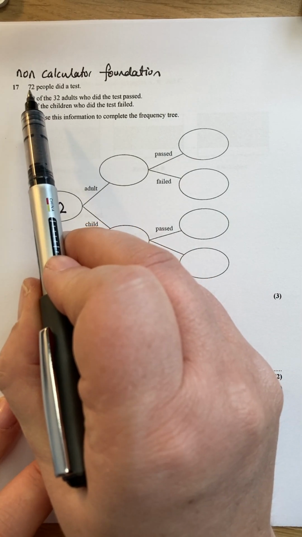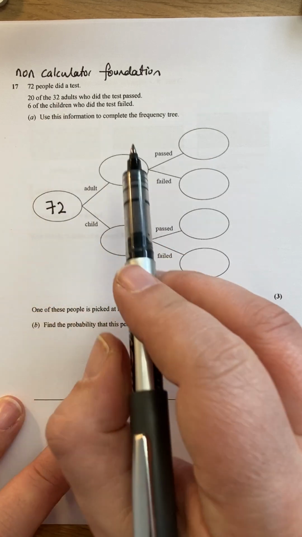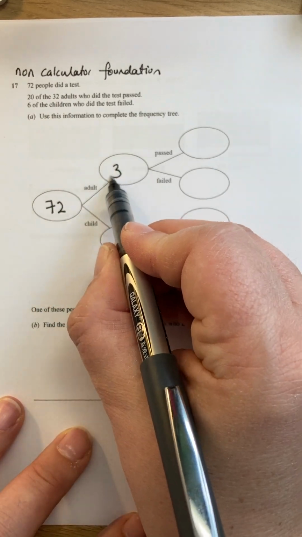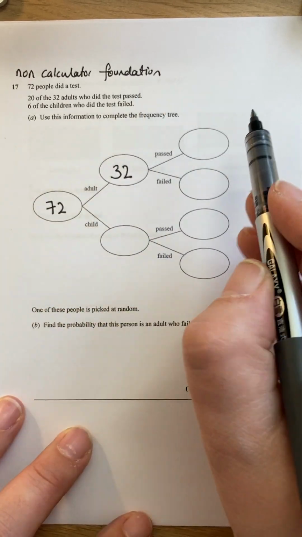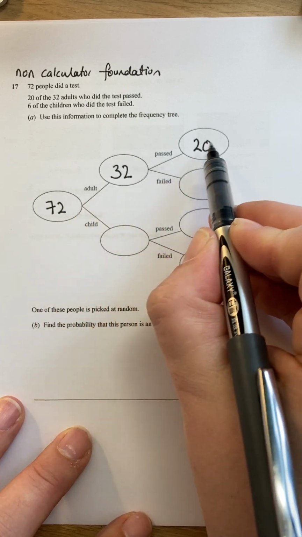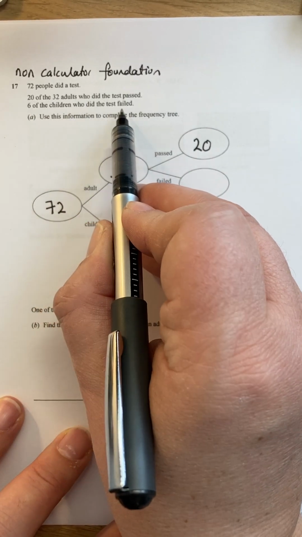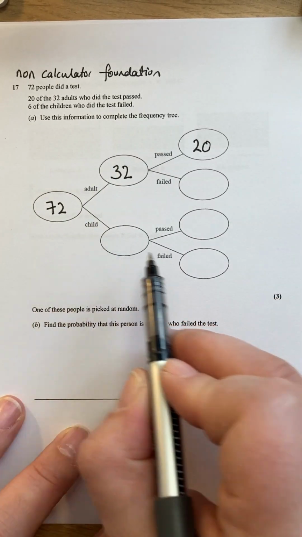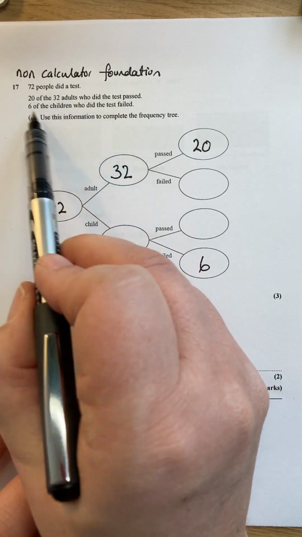So 72 people did the test. 20 of the 32 adults. So there are 32 adults. And 20 of them passed. 20 adults passed. Adults passed 20. 6 of the children who did the test failed. So this is children, and 6 of them failed. So those are all the numbers from here.